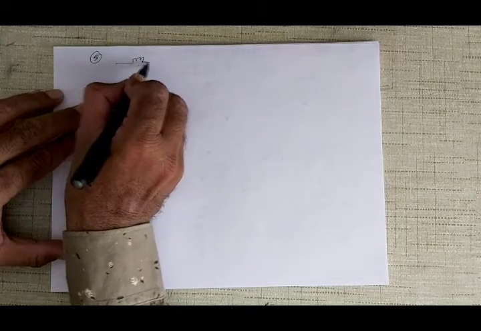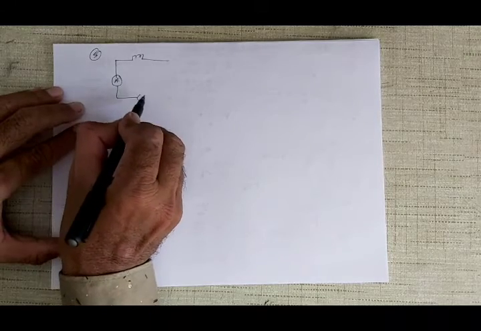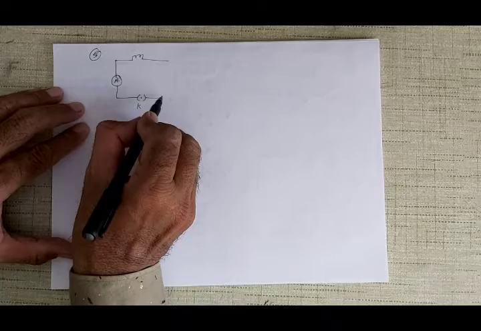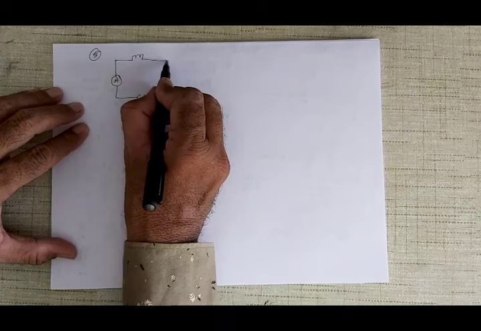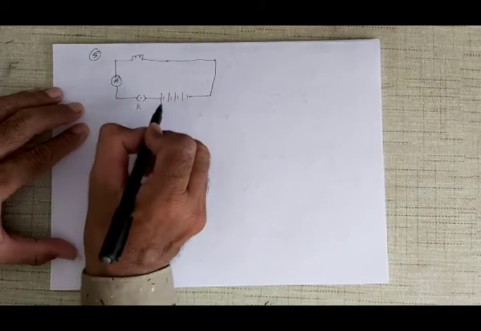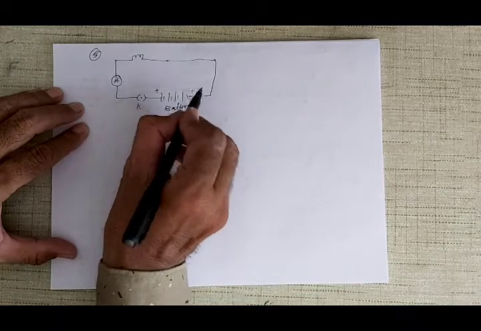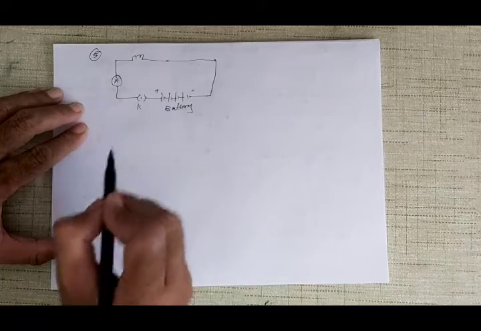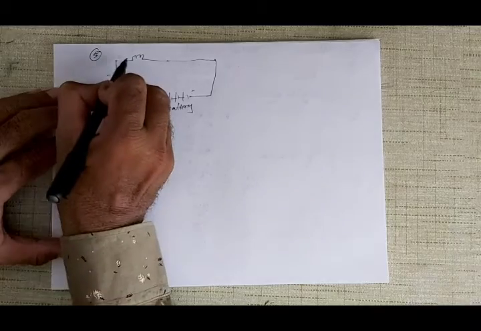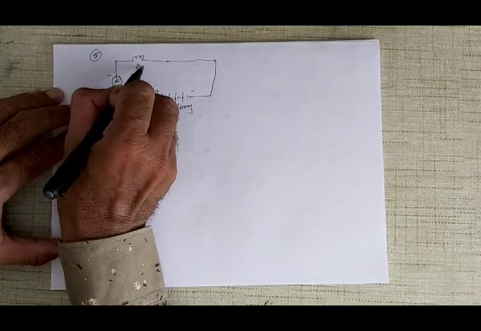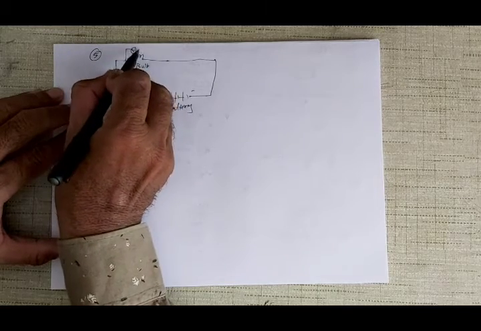Suppose this is your bulb, and this is your ammeter, and this is your key, the plug-in key, and then you have this battery. All right, this is a simple circuit. This is a battery, positive, negative, this way. Now this is your key, this is your ammeter, positive to positive, negative to negative. This is your bulb, a resistor, any resistance wire or bulb or something. A voltmeter is always connected in parallel here.